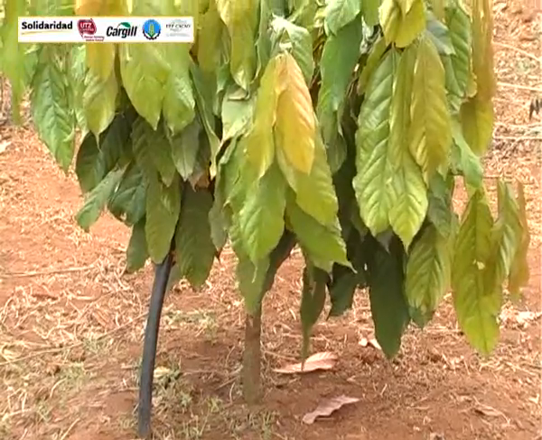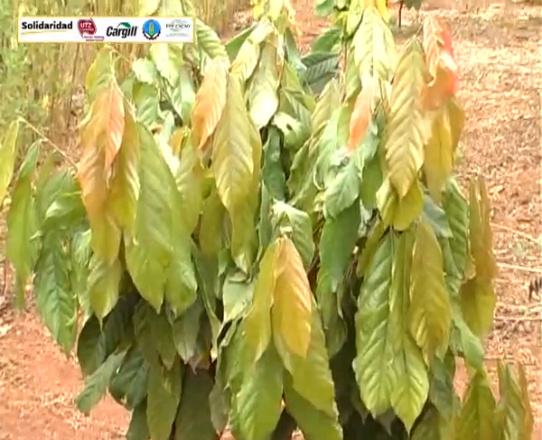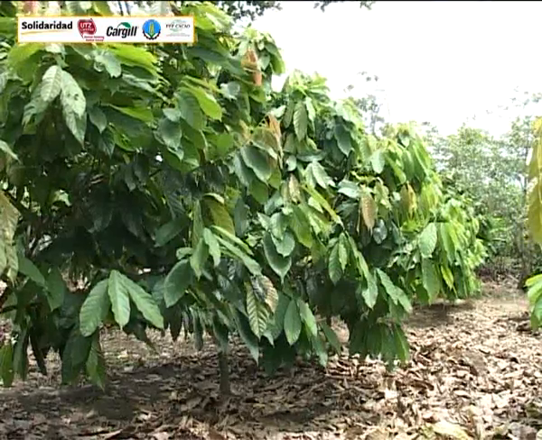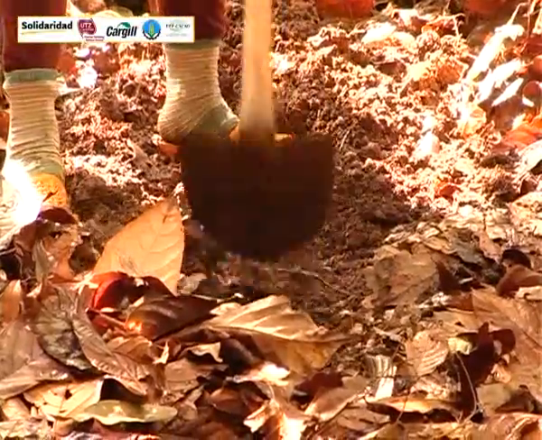Therefore, from the very day it is planted until production stage, the cocoa tree will always need plenty of leaves and receive sunlight for photosynthesis. That way, fertilizer can be used most efficiently.